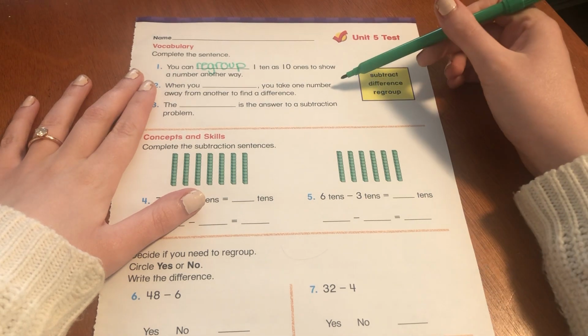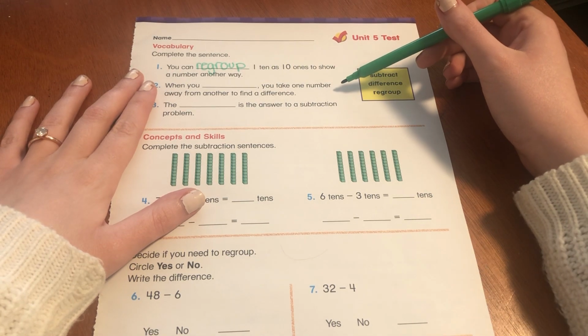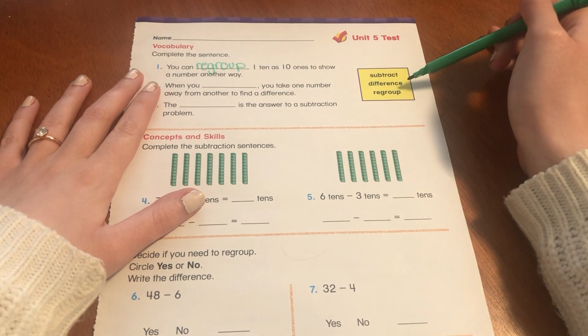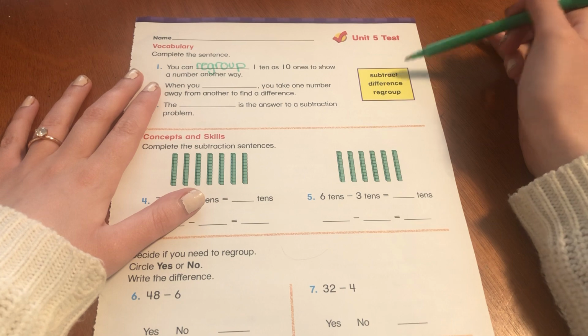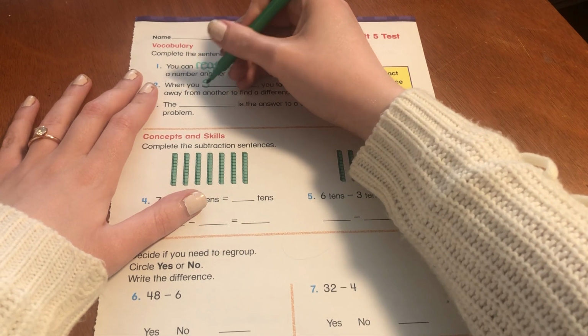When you blank, you take one number away from another to find a difference. So when I difference, I can take one number. That's not going to make sense to find a difference. So my answer here is going to be subtract.